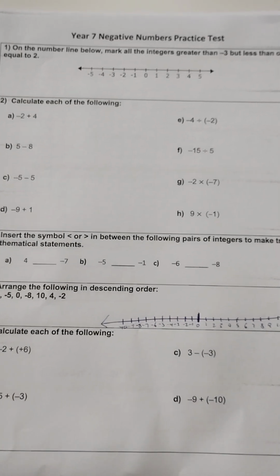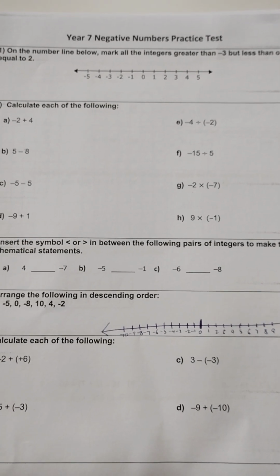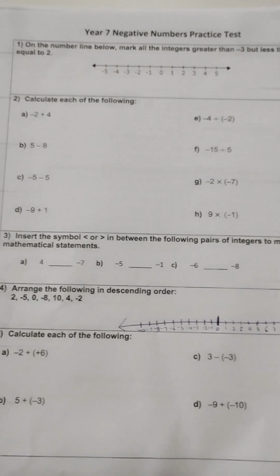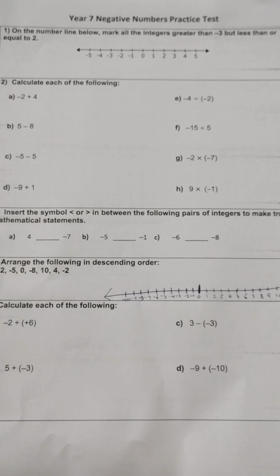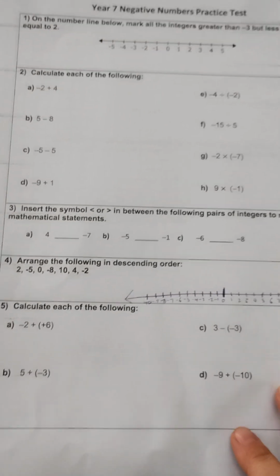Hi, this lesson is on our negative numbers practice test questions. So I'm going to go through all the questions and you can use this to mark your work. And if there's anything you weren't sure about, I'll explain the questions for you.